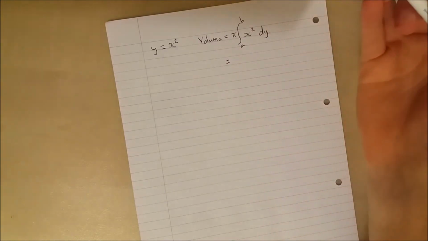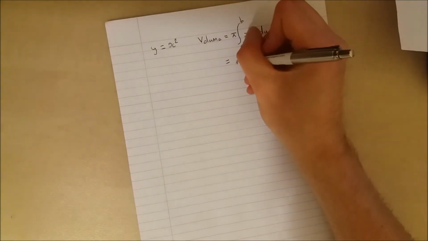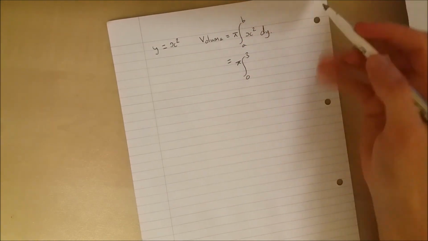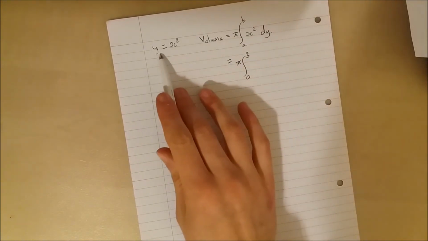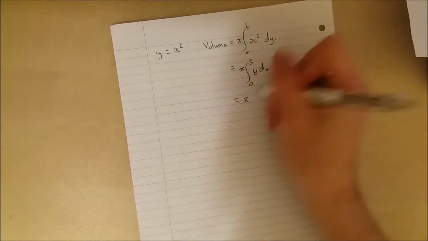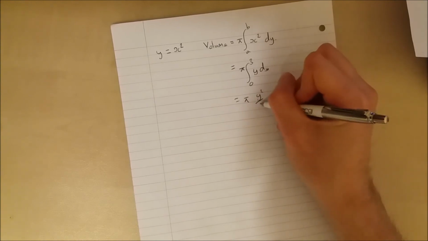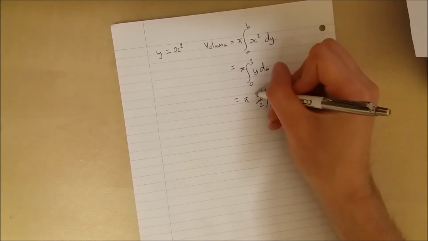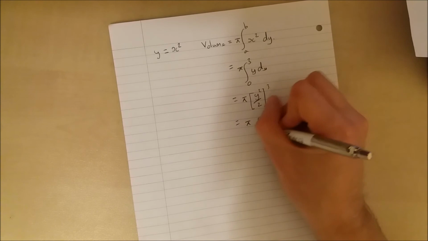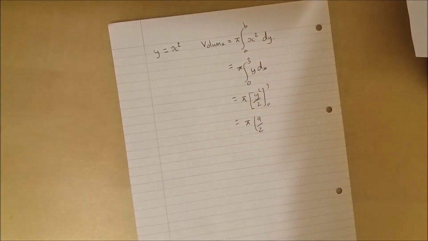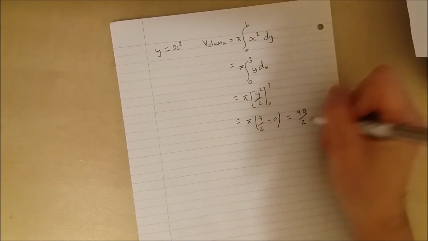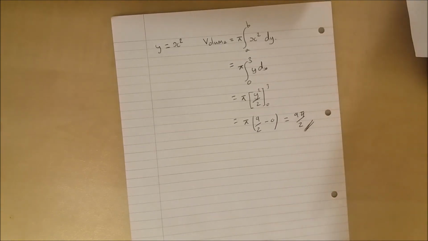So if we follow this through for the example, if we do it between 0 and 3, you're going to have, well, x squared here is the same thing as y, so you just put y in, dy. So integrate this, you get y squared over 2. Evaluate between 0 and 3. So you have pi times 3 squared is 9, divided by 2. 0 squared is 0. And that gives you 9 pi over 2 as the volume when you rotate around the y-axis instead of the x.